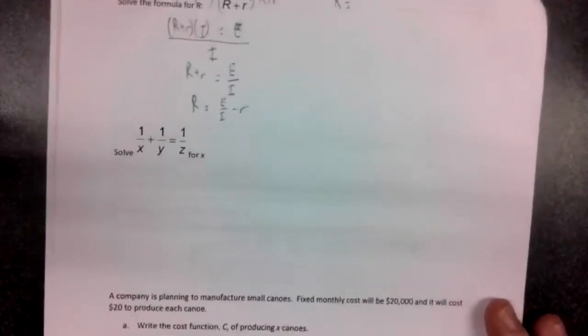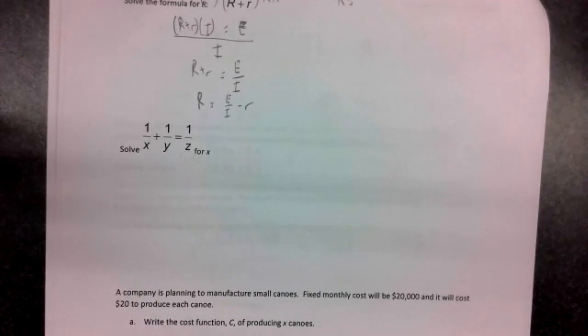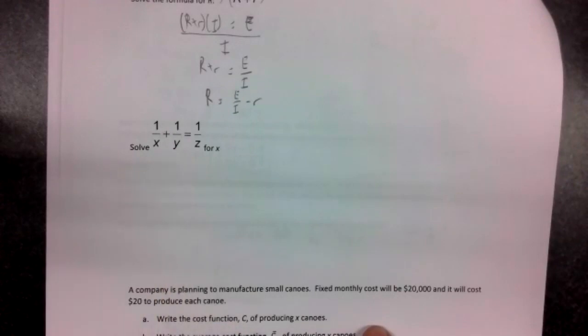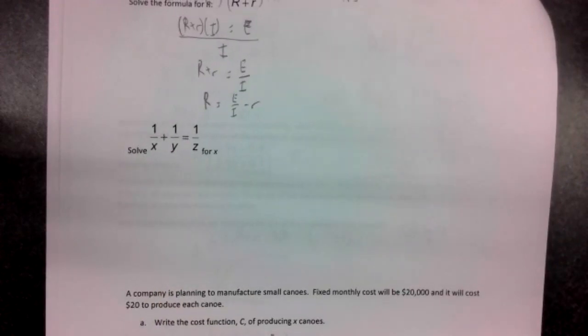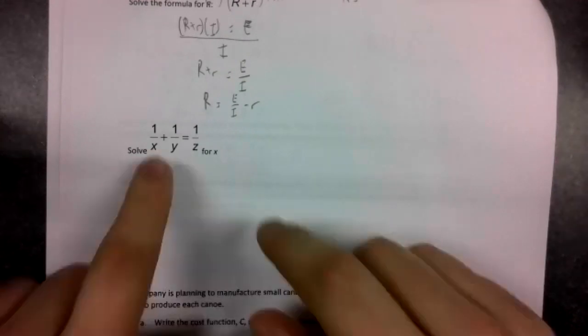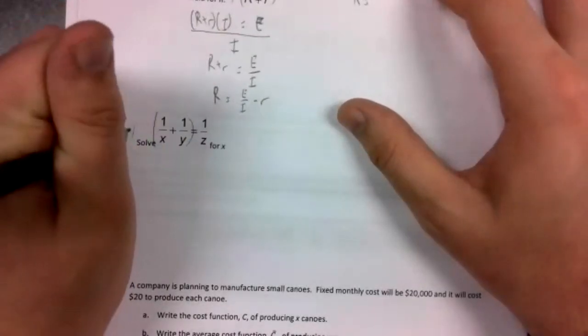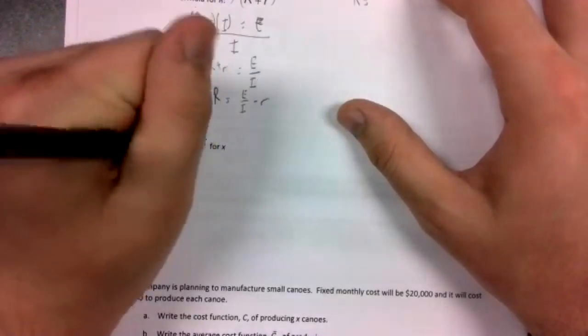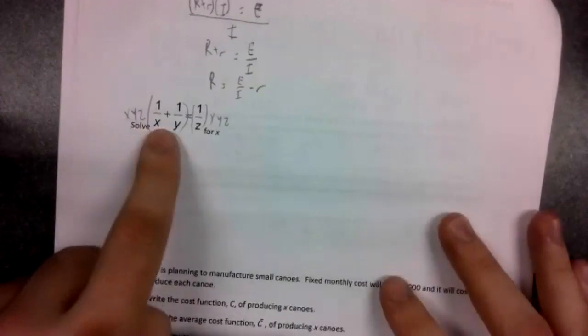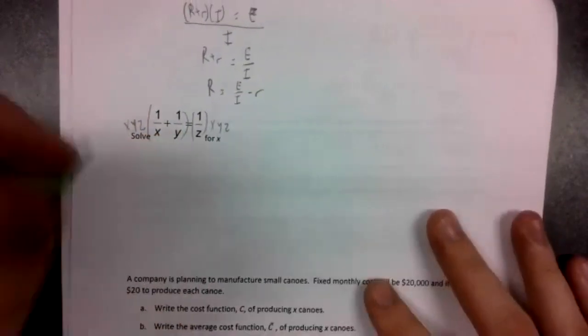Okay. So what if I want to solve for x in this problem? I think what I want to do first is rationalize everything, and the way I can do that is look for my least common denominator. In this case, my least common denominator would be xyz. So I'm going to multiply the left side by xyz, and multiply the right side by xyz. If I do that, the x's cancel here, and I just end up with yz.